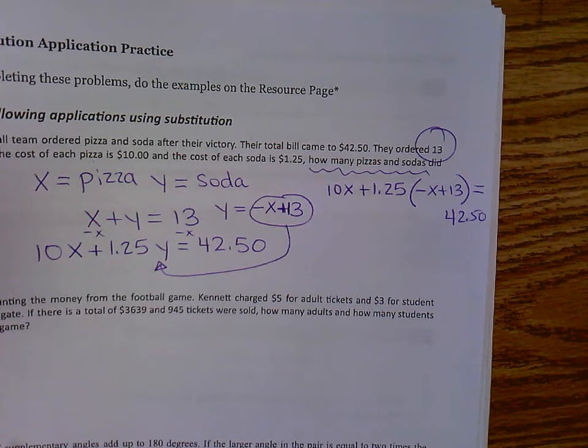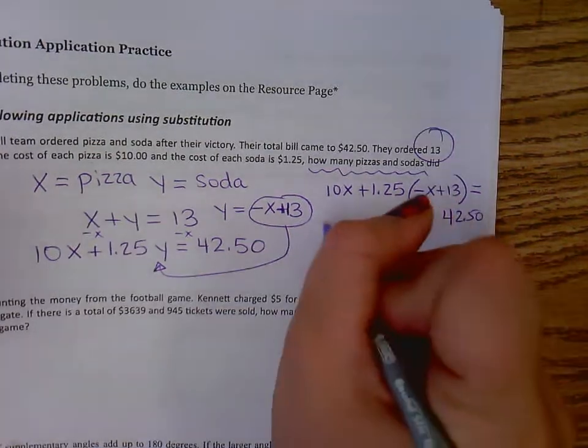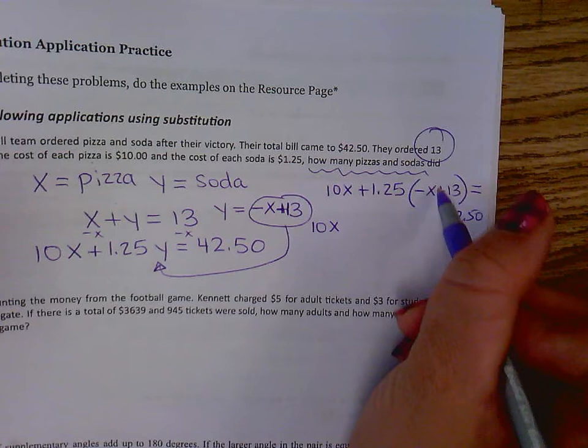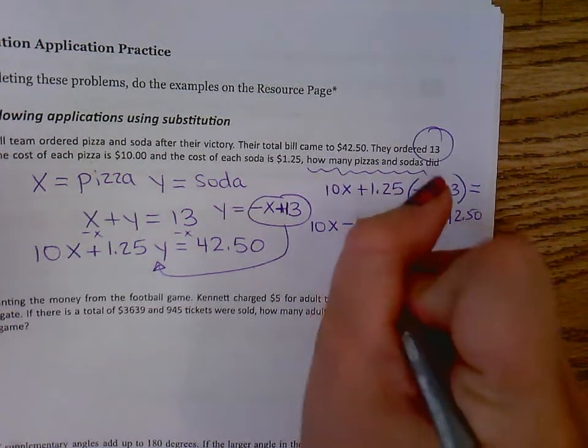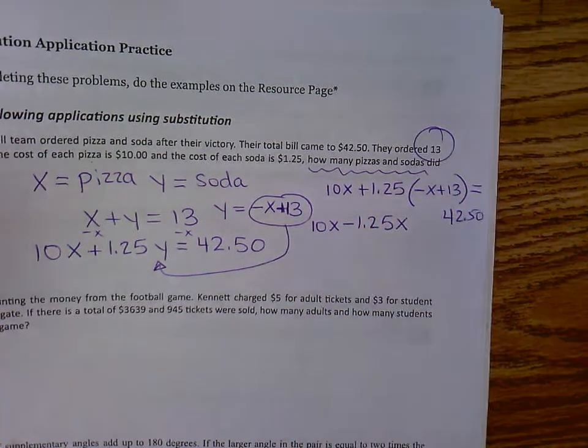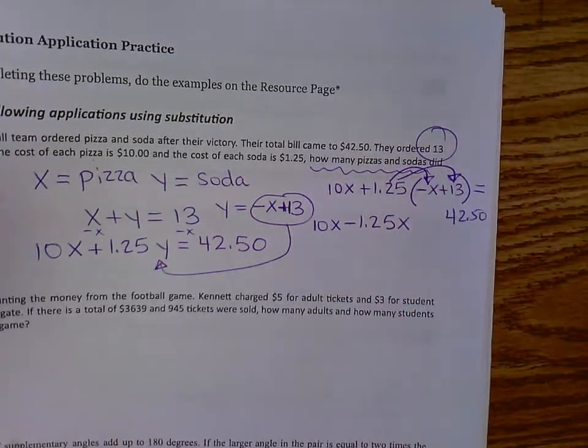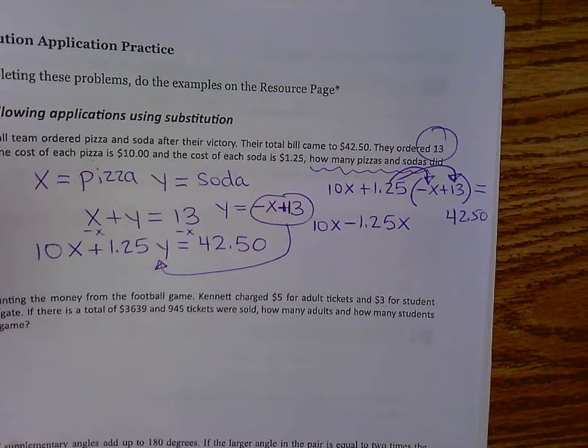All right, I do the distributive property. So I've got 10x. I've got a negative x here, so I really have minus $1.25 x's, right? I'm doing the distributive property. So now I need my calculator. What is $1.25 times 13?